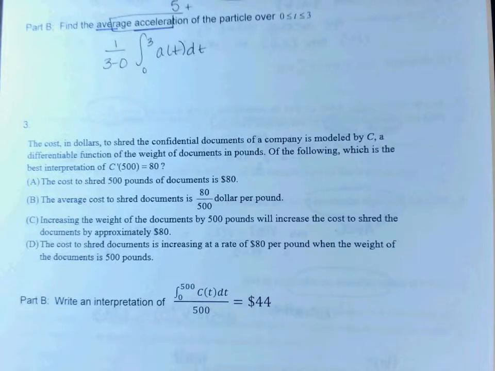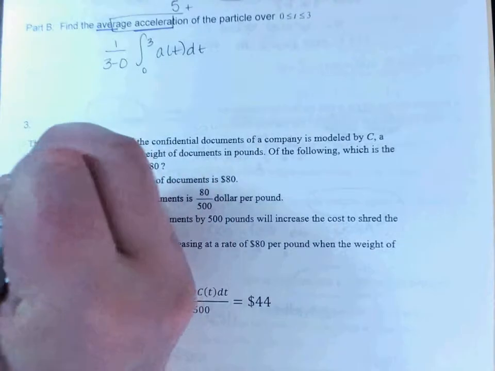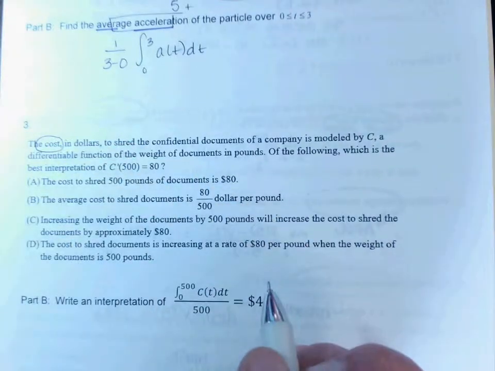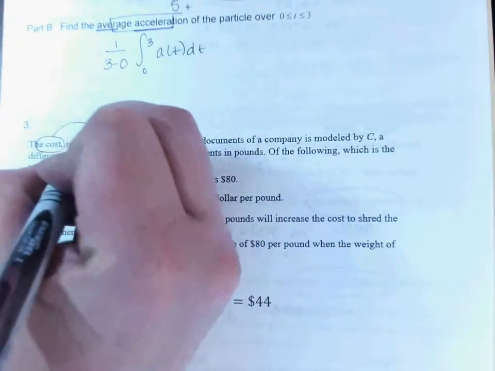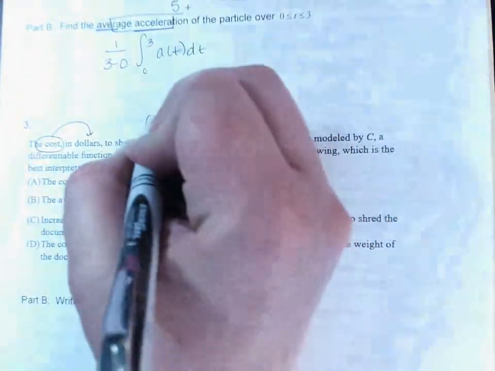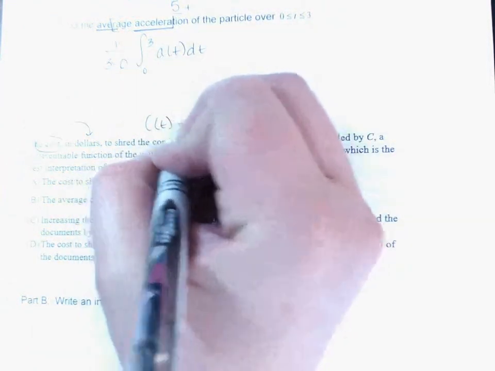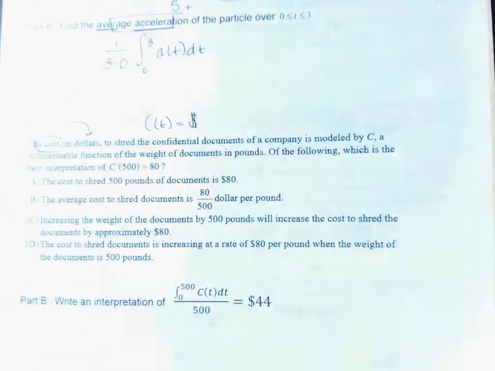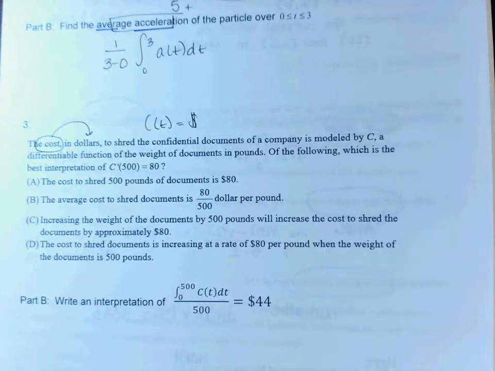So the first thing that I would look at right here is, what does it say that cost is measured in? What is it measured in? Dollars. So C of T is measured in dollars. So then think about, if I want C prime, that should be dollars per something, right? Okay, automatically you know that.